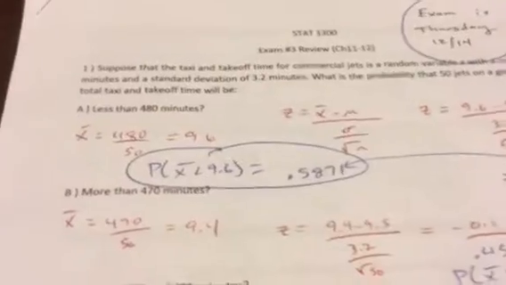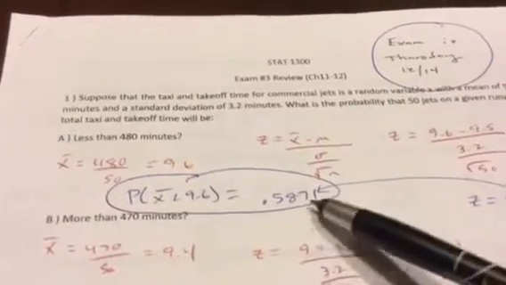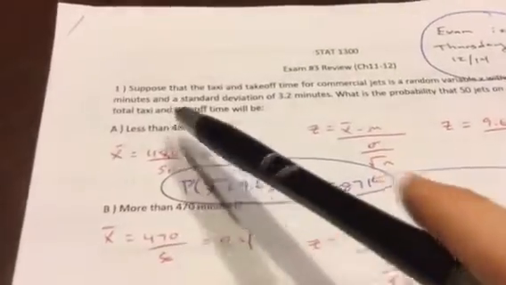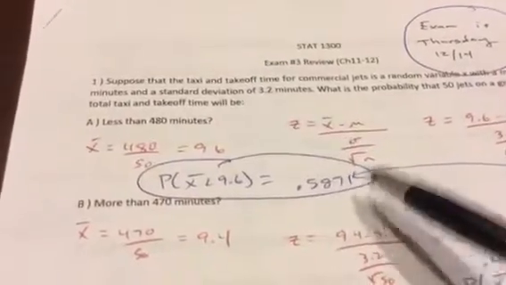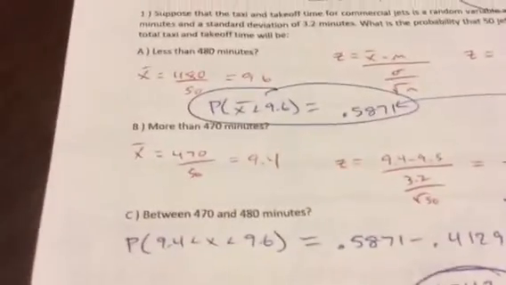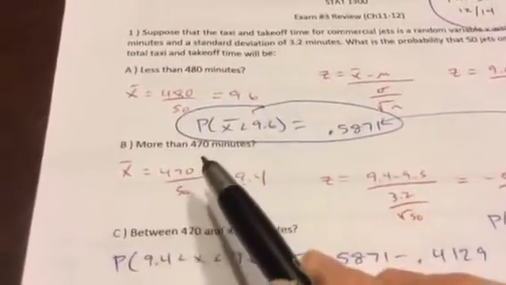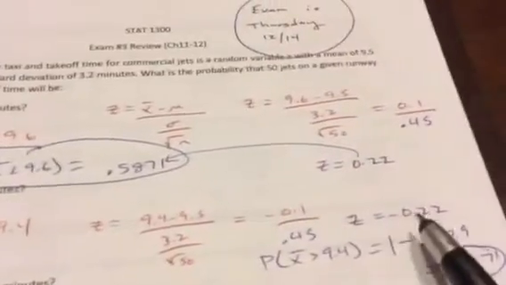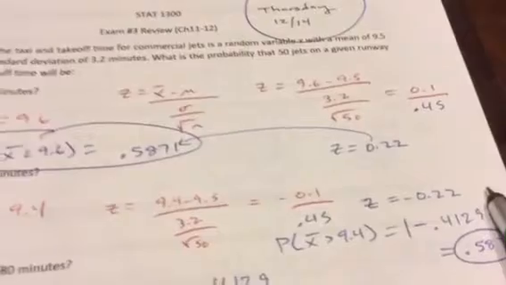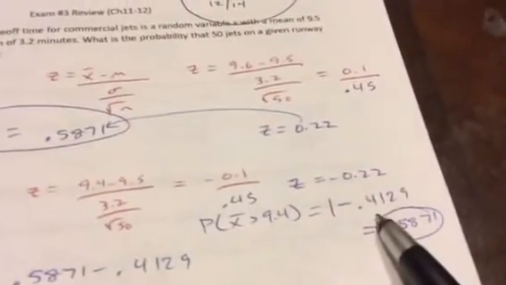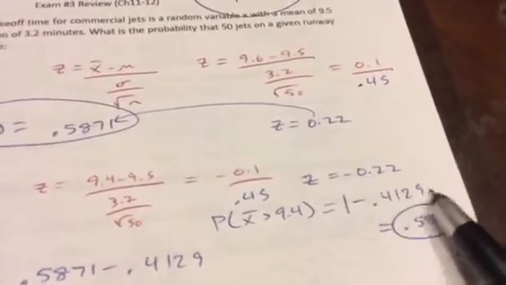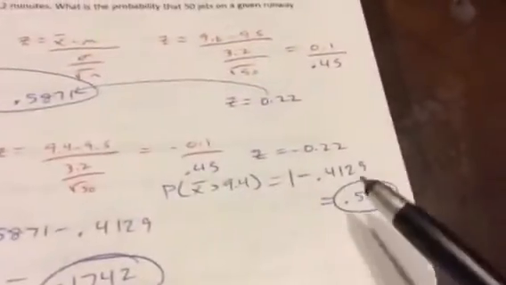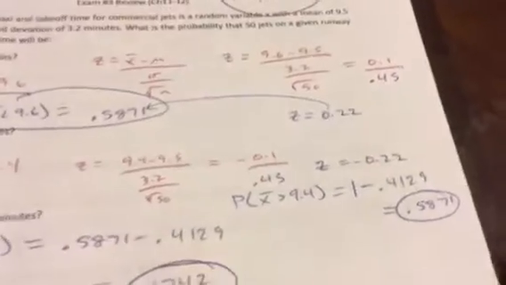All right, so when I look up 0.22, I get 5871. Now I want to be less than that, and that's what my z-table gives me, area to the left, so I do keep that. Okay, more than, so again, I take 470 divided by 50, that's 9.4. I go about this and I get negative 0.22, all right? So when I look up negative 0.22 in the z-table, I get 4129. Now anytime I want to be more than, I have to subtract from 1. So notice how I have the same answers.